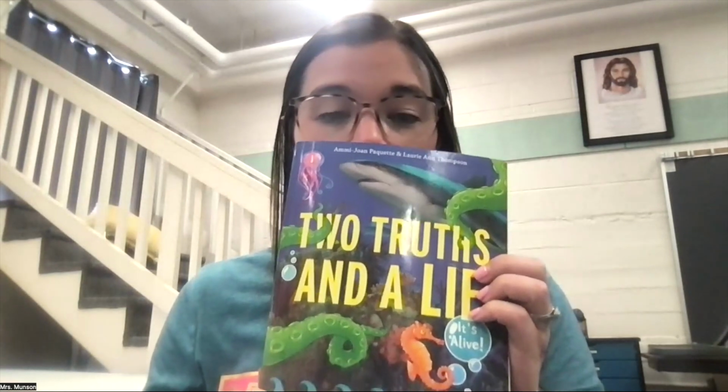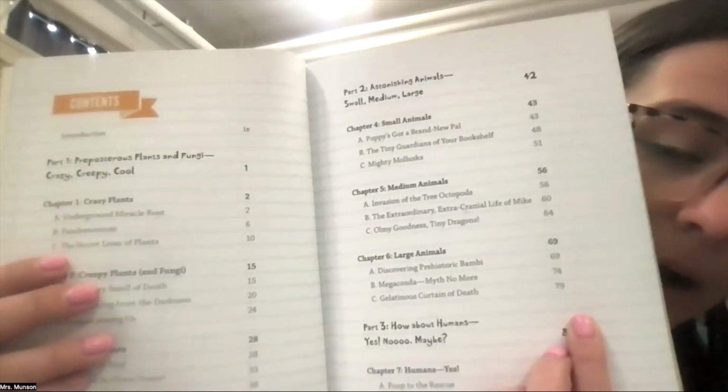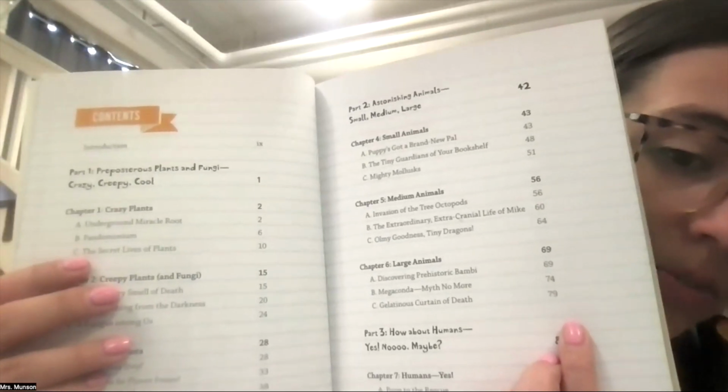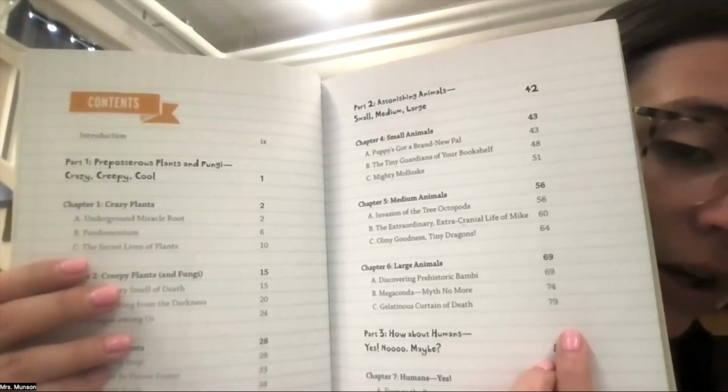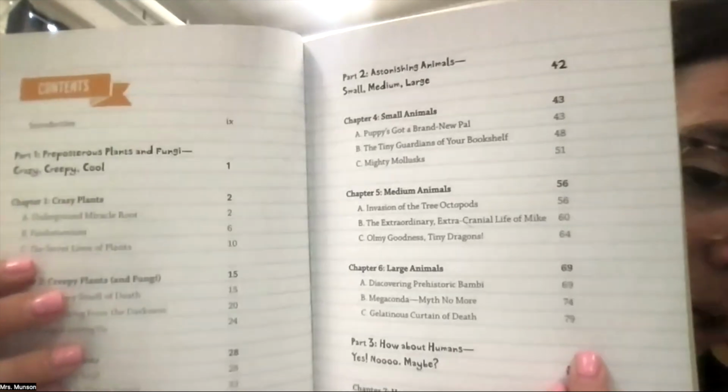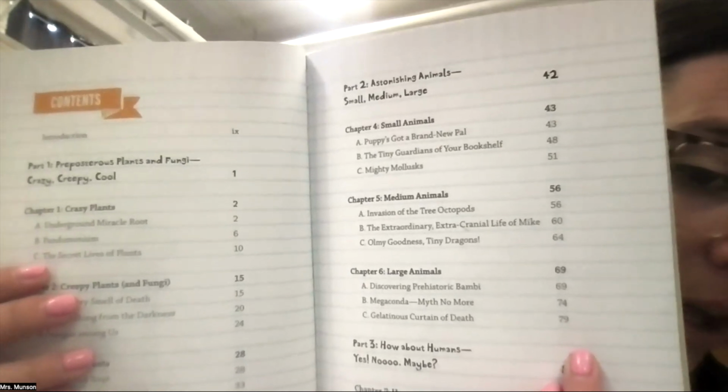Then what I'm going to do is look through the book Two Truths and a Lie, It's Alive. So here is the table of contents. So I know exactly what I'm going to be reading about. I'm going to read chapter 4, small animals. And then in chapter 4, there are the three headings: Puppy's Got a Brand New Pal, The Tiny Guardians of Your Bookshelf, and Mighty Mollusks.